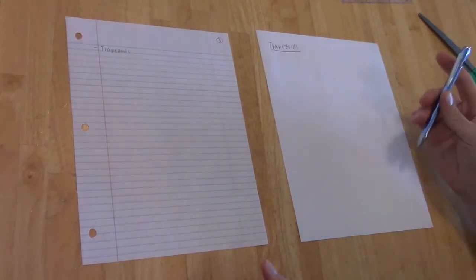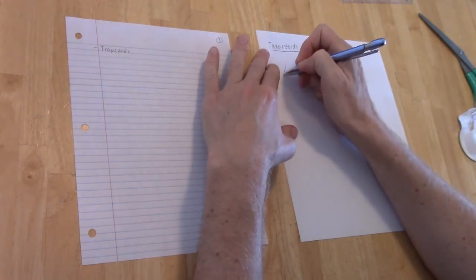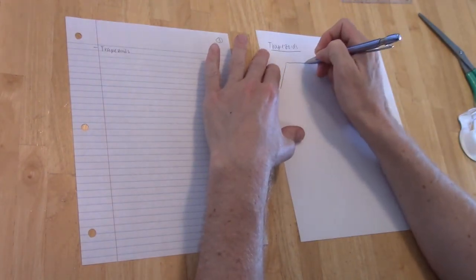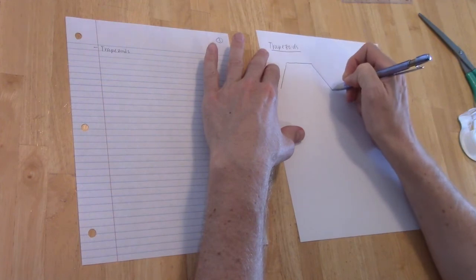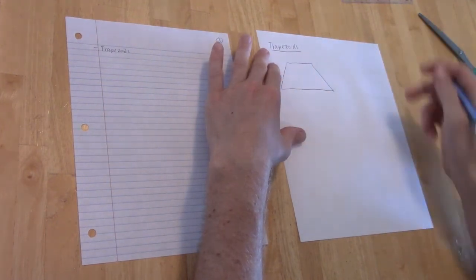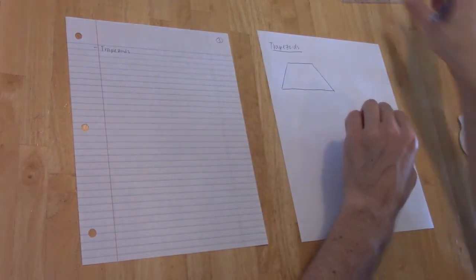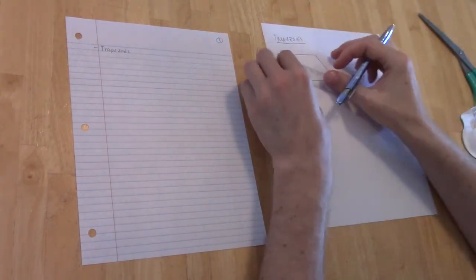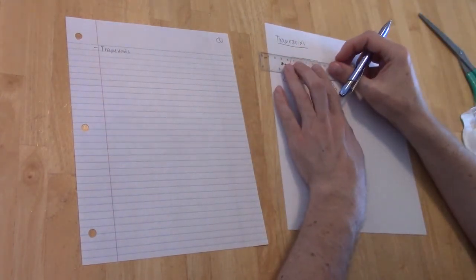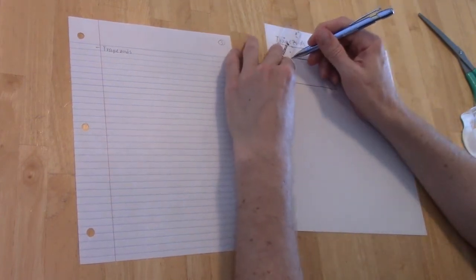Alright class, we have the formula for our last shape, the area of a trapezoid. So I'll draw a generic trapezoid here. A trapezoid is a quadrilateral with one set of parallel sides. Usually we draw it with the top and bottom as the parallel sides. So I'm going to make my line straight here and cut out my trapezoid.